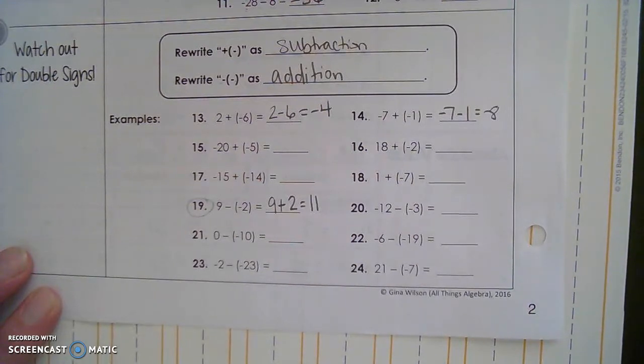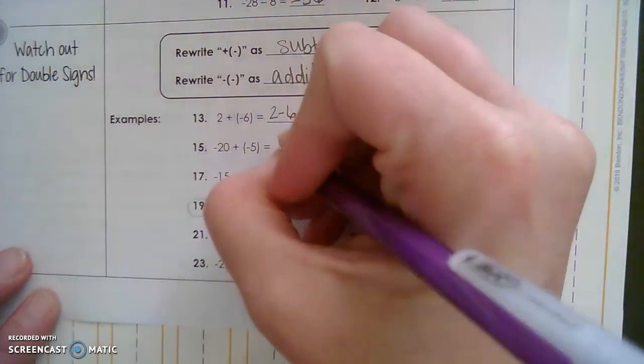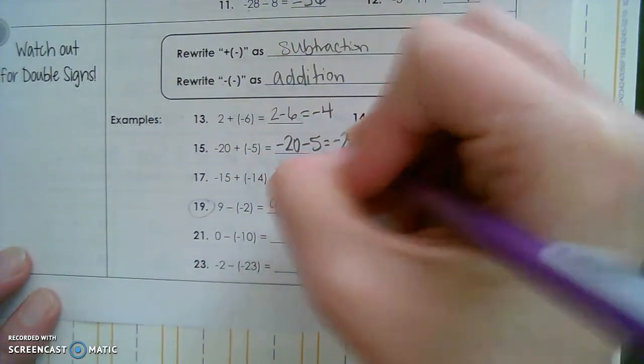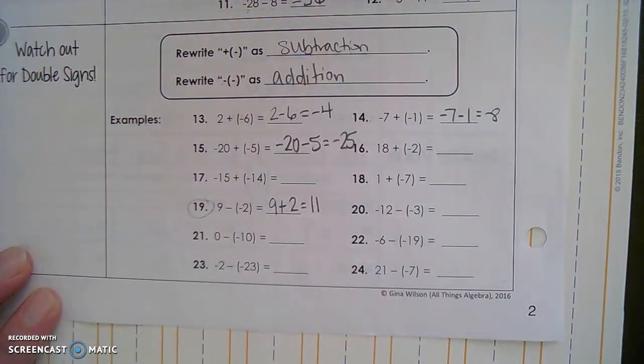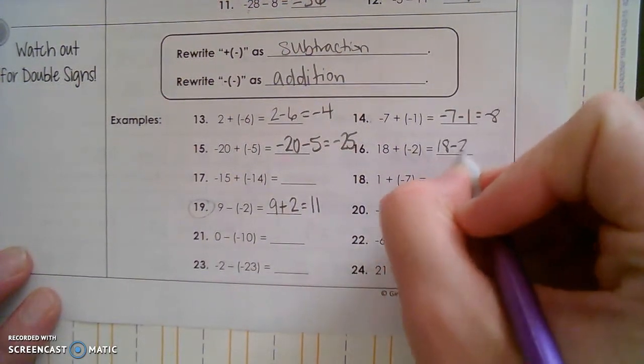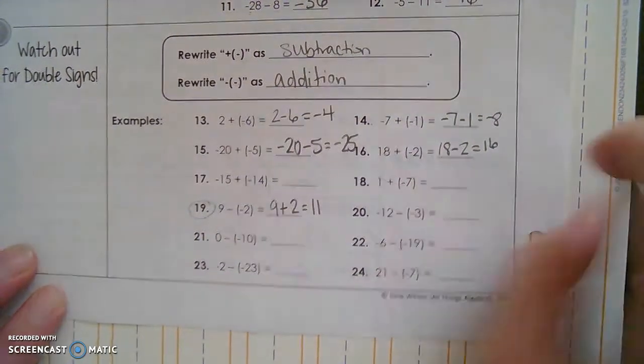If you want to pause and then replay it to see if you get them all correct, you can do that. This one is going to be -20 minus 5, which is -25. Number 16 changes to 18 minus 2, which is 16.